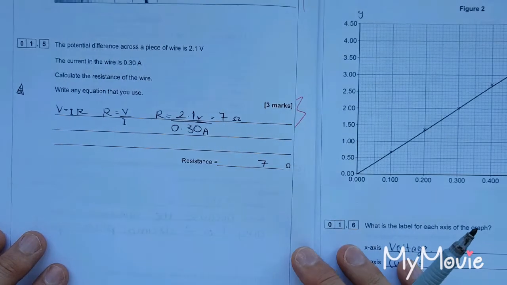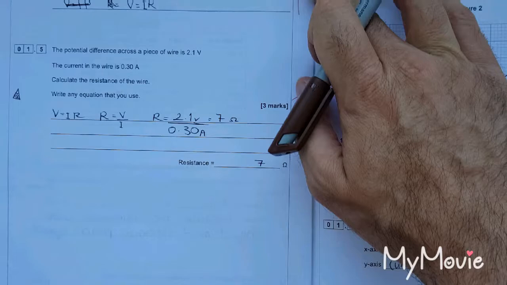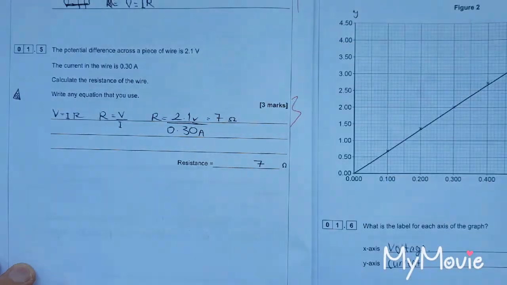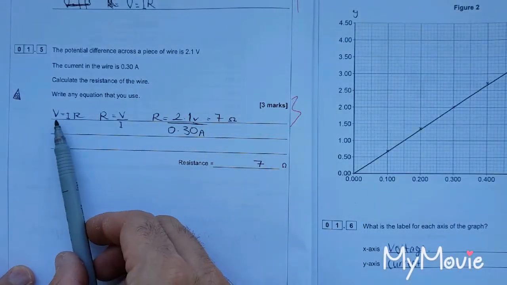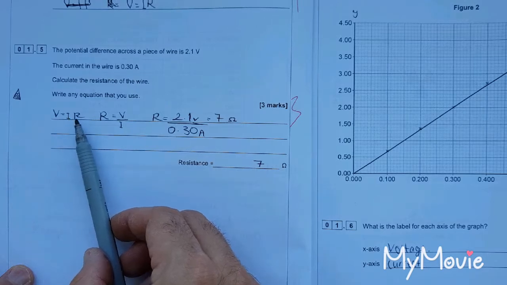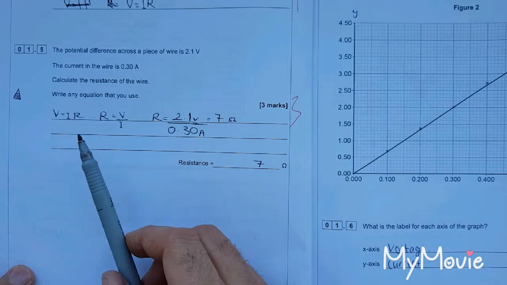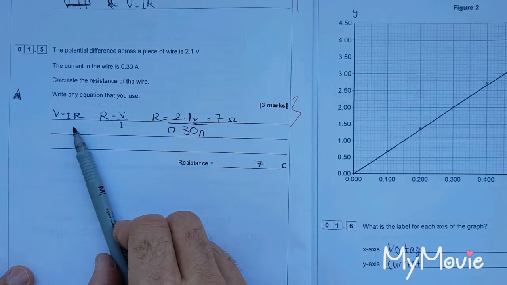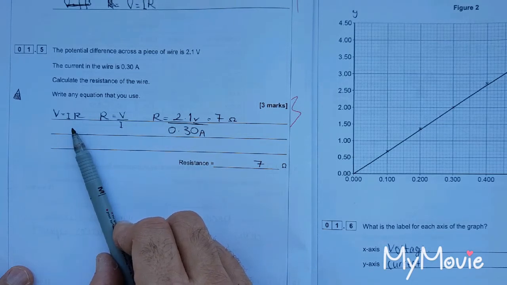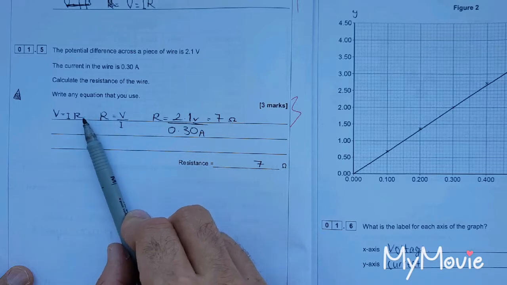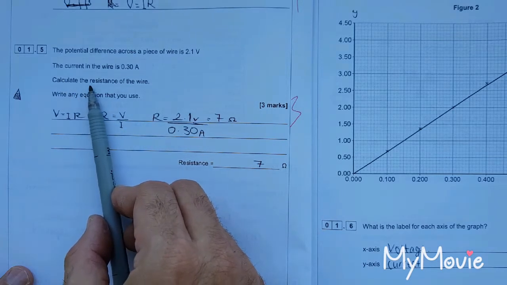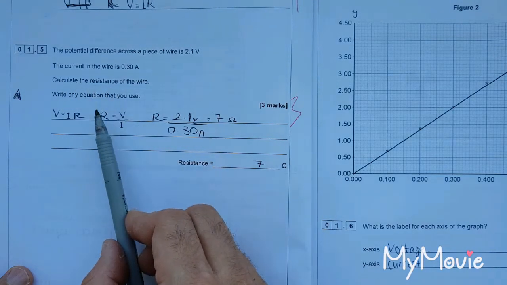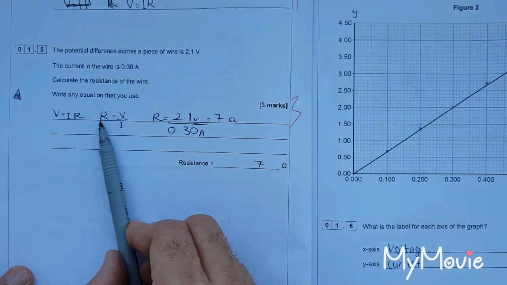So this is one of your classic equations in physics, where you have three different variables. In this one, it's V equals IR, or voltage equals current times resistance. What the student's done here is they've written it down, V equals IR. So the first thing they've done is they've written down their equation, okay? Then they've written the rearrangement. They've identified that what they're trying to find is the resistance, so they've written their equation in terms of R.